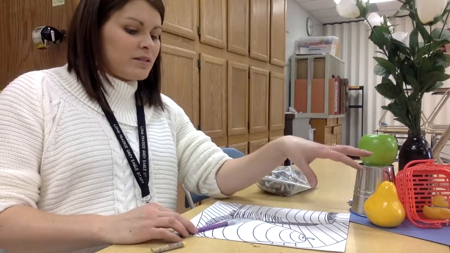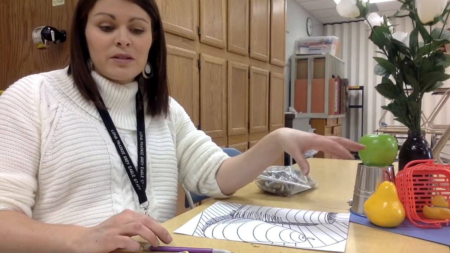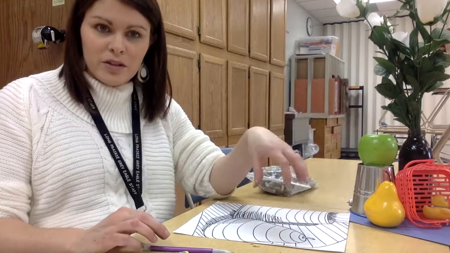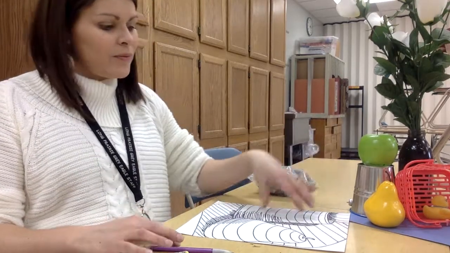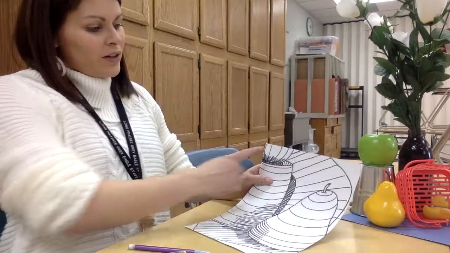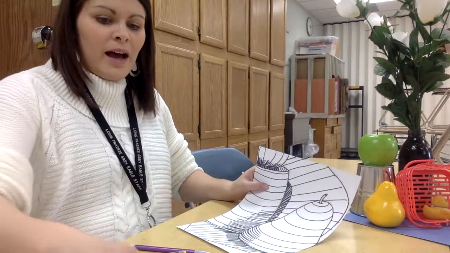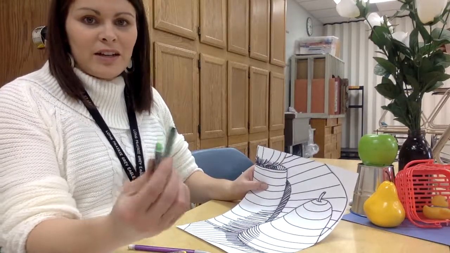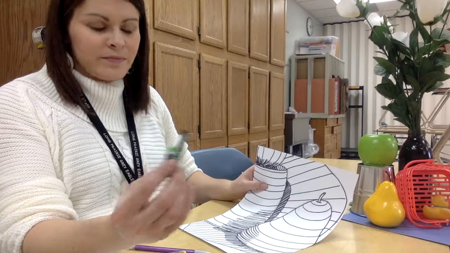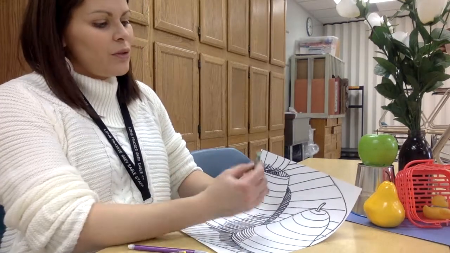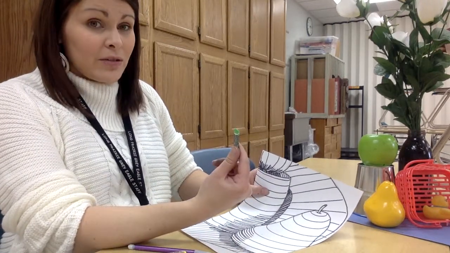Second thing that I want you to think about is we want each object to be about 2 colors. You're going to have a lighter color and a darker color. Such as our apple. My apple's at the very top here. I'm going to take a light green and a dark green oil pastel. I'm going to do the base of my apple the light green, because it is basically light green.